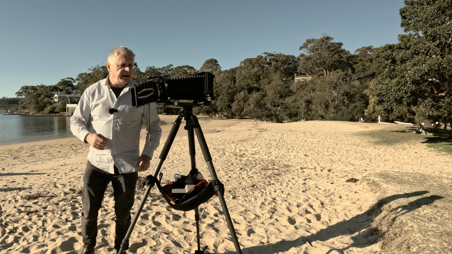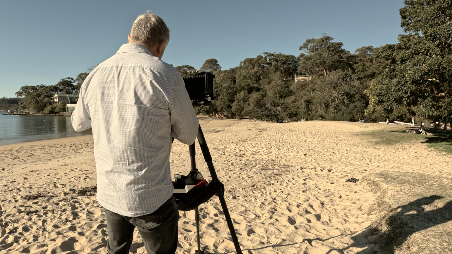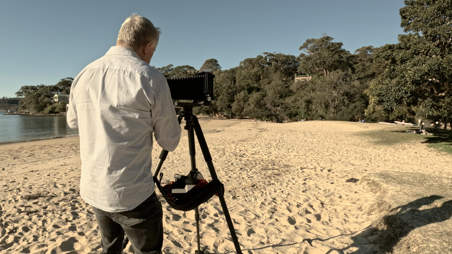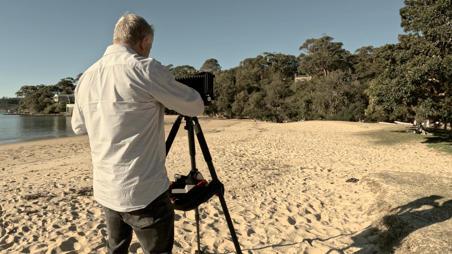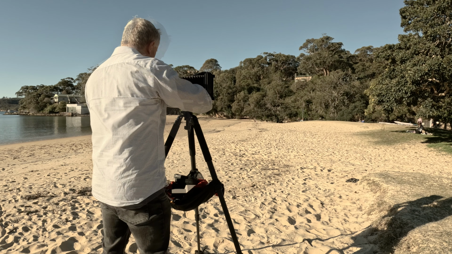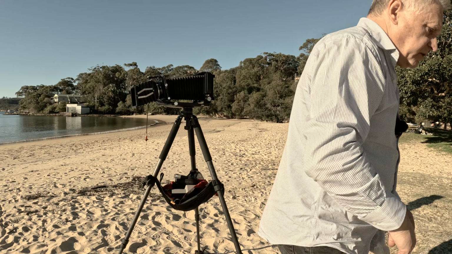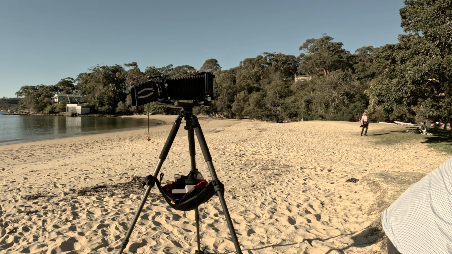So I'm going to do this one at 1/15 f32. So this is the third shot. I can do that. I've got the third.